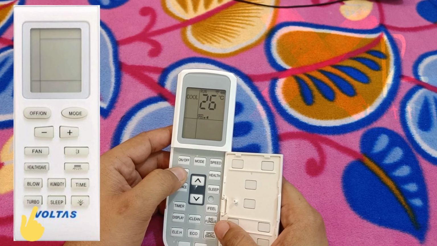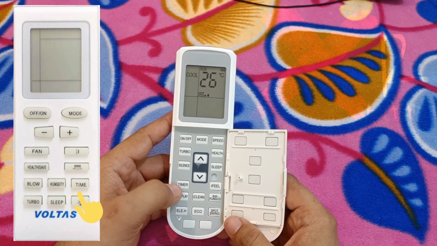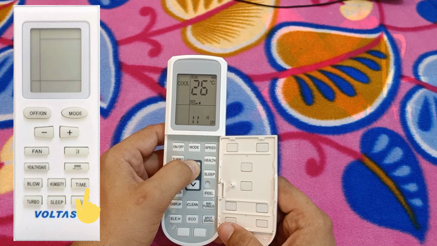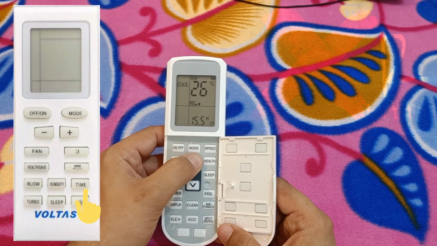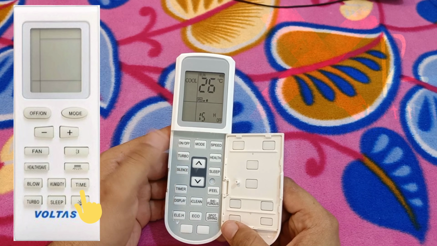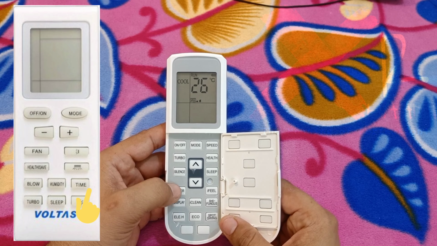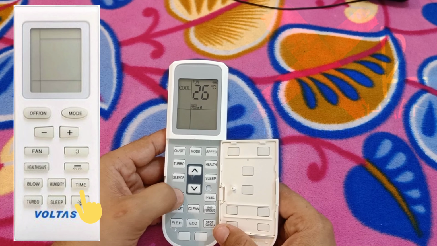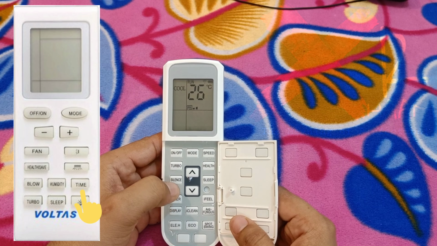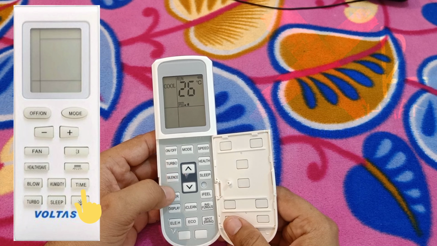And this is the timer. If you want to set the timer, press one time, then you can set the time, after how many hours you want to turn off your air conditioner. Say 15 hours. Then you can press again. Now your timer is set. If you want to turn off the timer, press again. The first time is to set the time, the second time is to set it exactly in your air conditioner, and the third time is to turn off the timer.